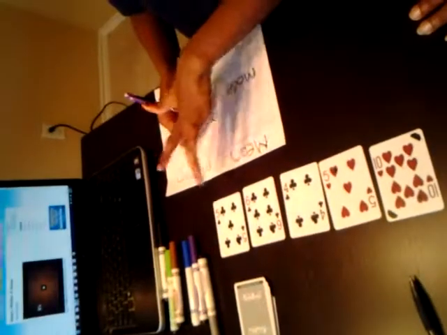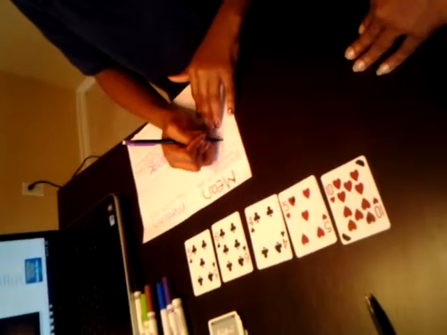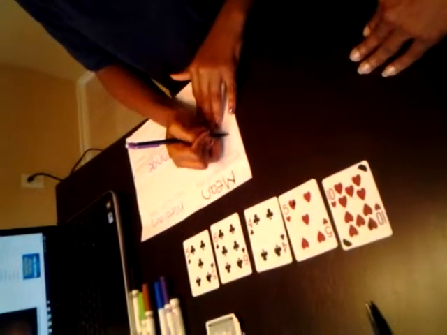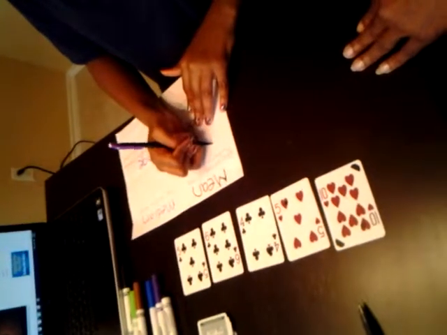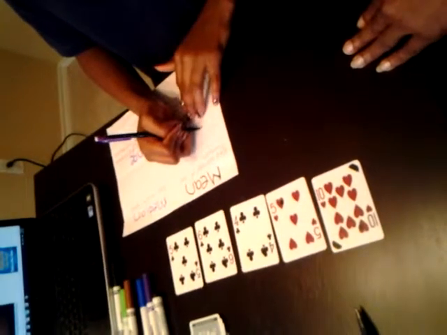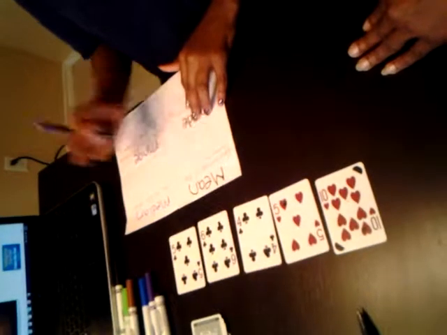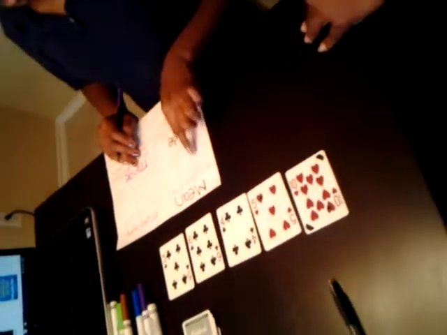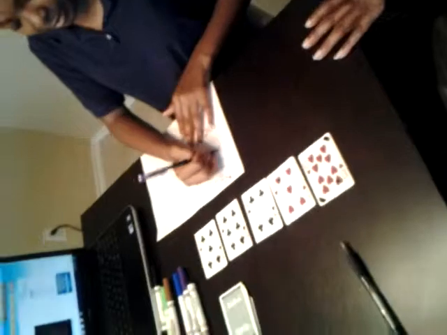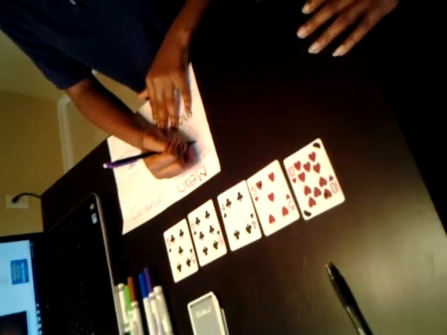Now, your total came out to be what, Jahari? 30. How many data sets do you have? 3, 4, 5. Okay, go ahead and find the mean. And your mean came out to be what? 6. Let's go ahead and put a box around that so we'll be able to identify it easily.